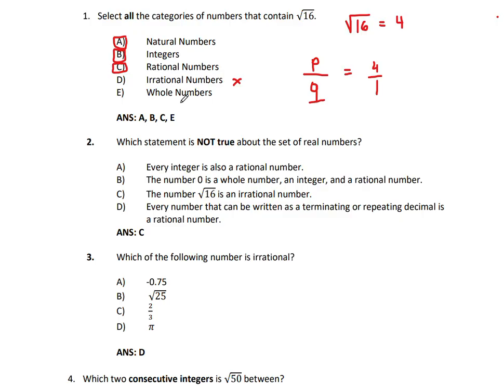What about whole numbers? Whole numbers are counting numbers, but they also include 0. So 1, 2, 3, 4, 5, 6, 7, 8, etc. are all whole numbers, and 0 is a whole number as well. So definitely 4 would also be a whole number. So the answer is A, B, C, E. These are all categories in which 4 will fit. 4 is a natural number, it's an integer, it's a rational number, and it's a whole number.